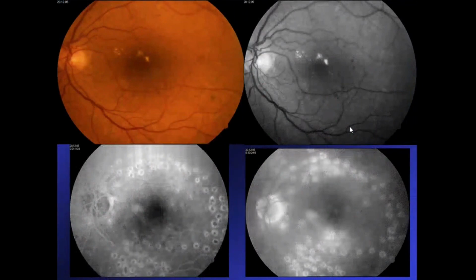On these pictures, you can see it without contrast, just a black and white picture. And here you can see the picture when we inject the contrast, fluorescent angiography.